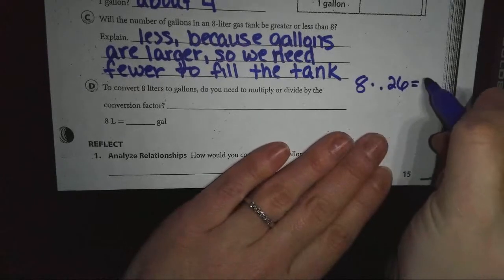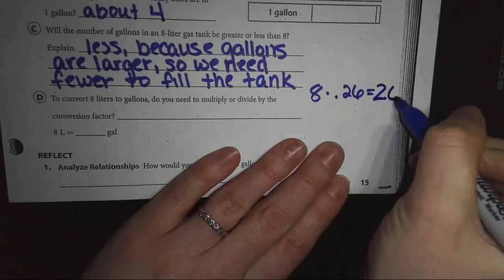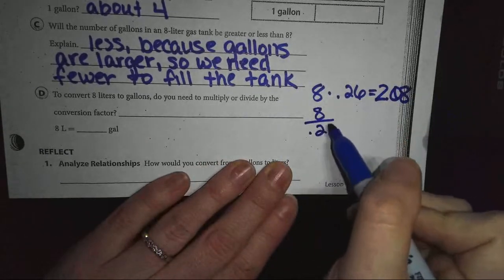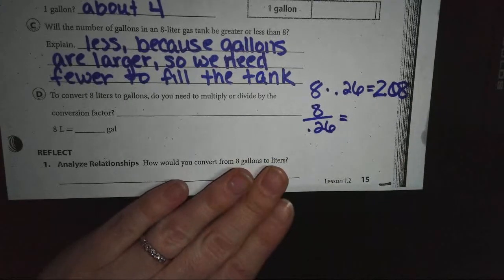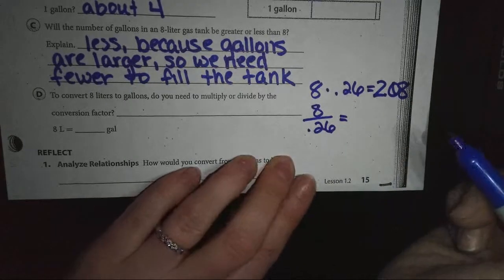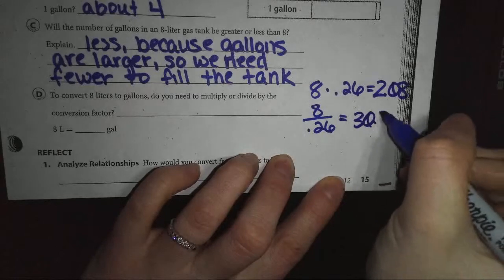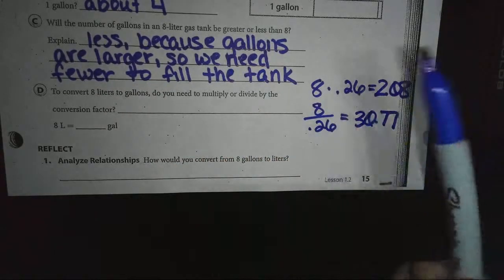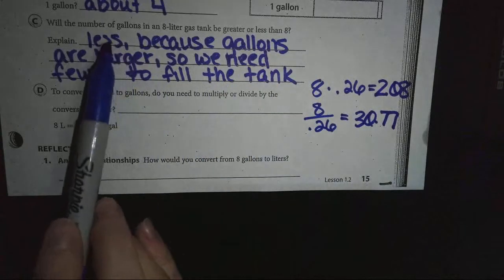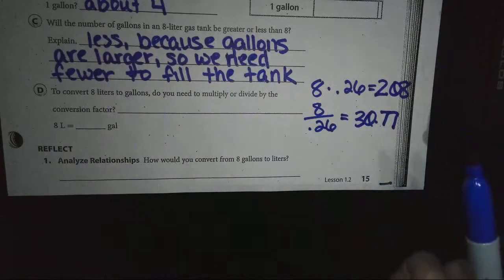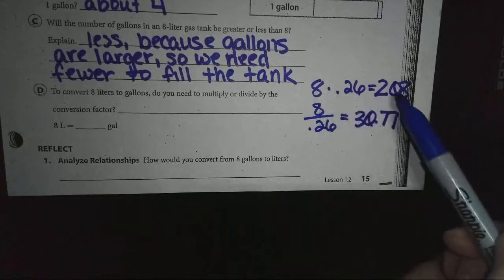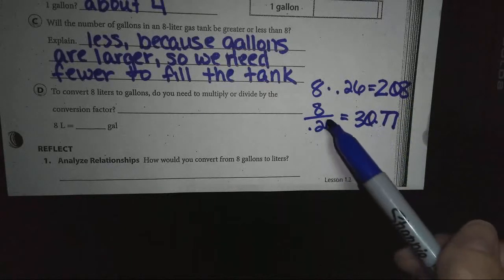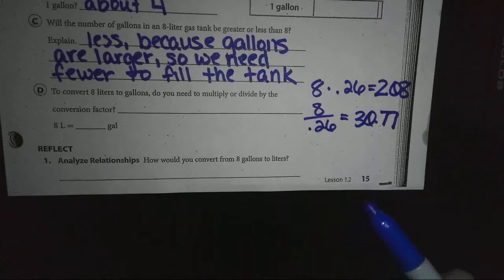that will get us 2.08. Now, if we take 8 and we divide by 0.26, that'll get us 30.77. Now, which one of these values makes the most sense? Well, remember here we said that we needed fewer gallons because the gallons are larger. If we multiply, we get a smaller number than 8. But if we divide, we get a bigger number, which makes sense. There are more of these in this 8 gallons.